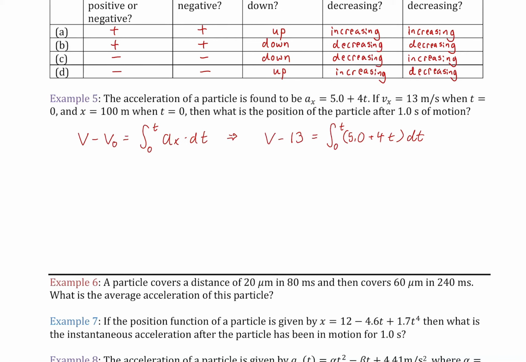All right, so anyway, then we're just plugging in, again, leaving off units. And let's go ahead and just follow this through. So I just do the rules of polynomials. I move the 13 over to the right-hand side. When I evaluate the 5, it just becomes 5t. When I evaluate the 4, it becomes 2t squared. Just think rules of antiderivatives for polynomials. I mentioned it more in detail in the previous example. All right, so now we have our velocity function. That's cool. But we got to continue right on to our position function.